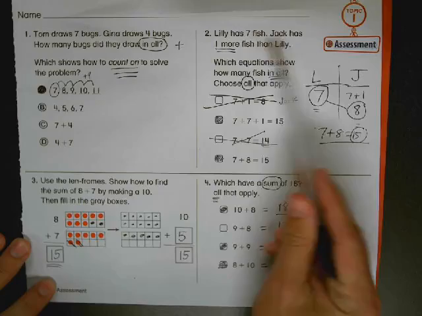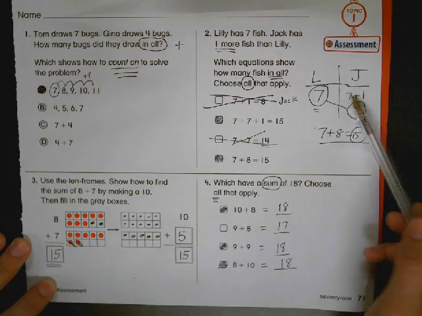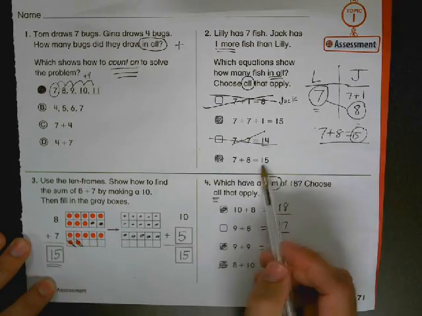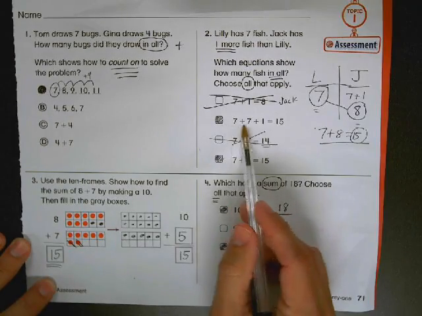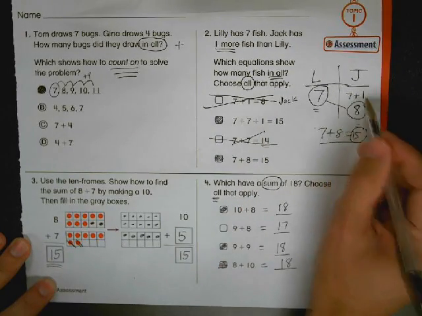Same thing here. Lily has 7 fish, Jack has 1 more. We made a T-chart. Lily had 7, Jack had 7 plus 1 more, 7 and 8. Which solve the problem? You could do 7 plus 8 is 15, but it says all that apply. Doubling plus 1 fact, 7 plus 7 plus 1 more, also would work, 7, 7, 1.